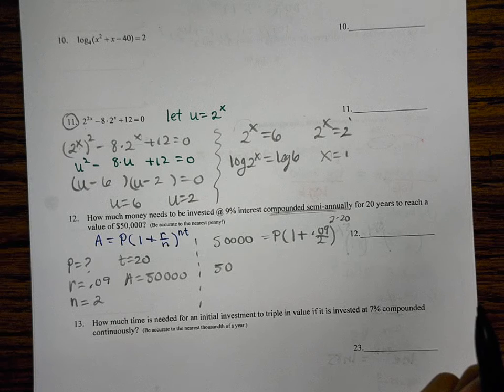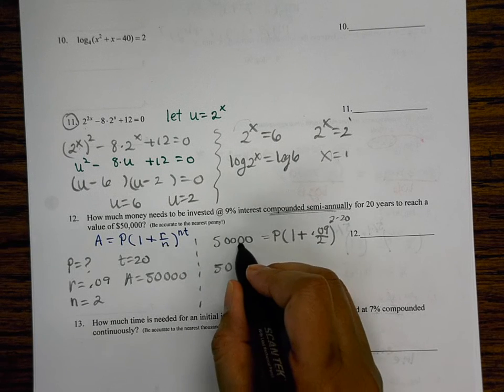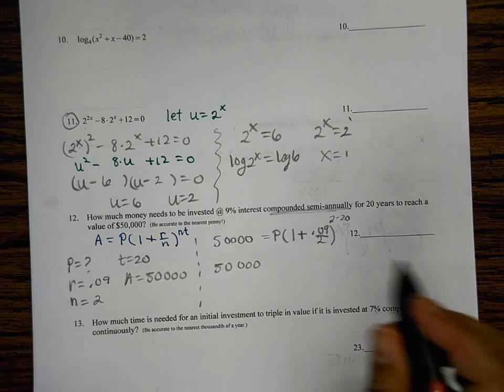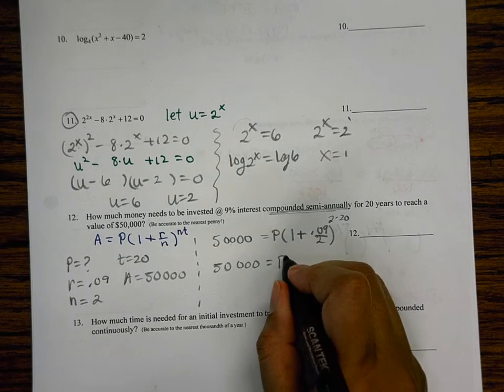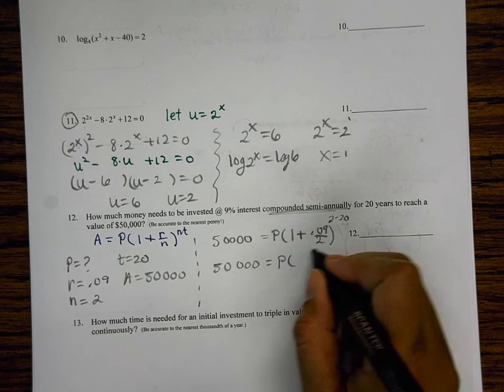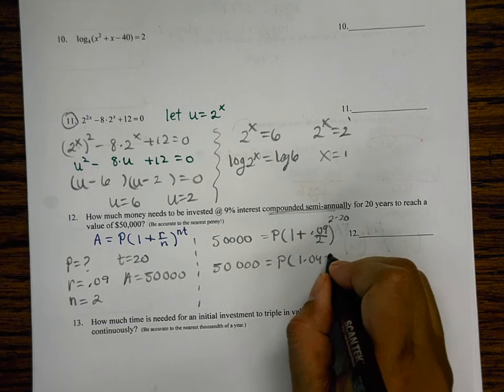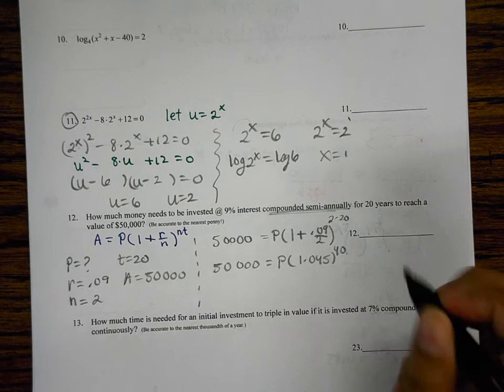Is it 5,000 or 50,000? 50,000. 50,000 equals P. Plug this in your calculator. You end up with 1.045 raised to the 40th power.